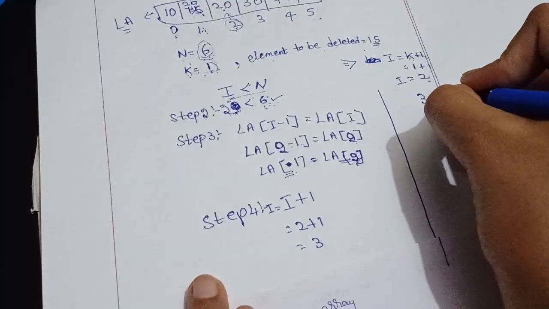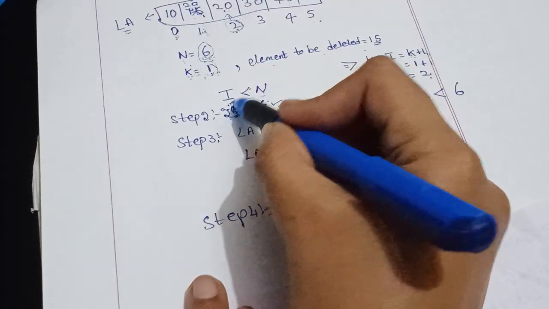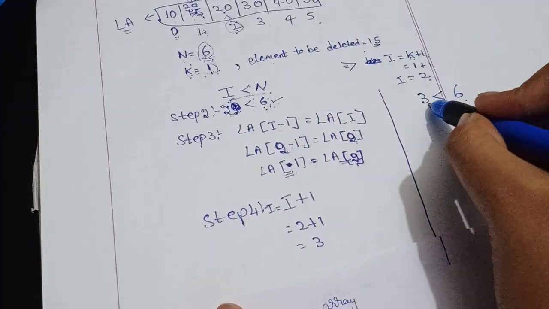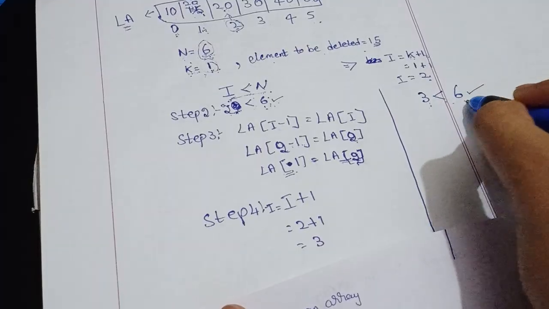Is 3 lesser than 6? That same check I am doing, girls: I lesser than n. So is 3 lesser than 6? This condition is satisfied, right? 3 is lesser than 6.